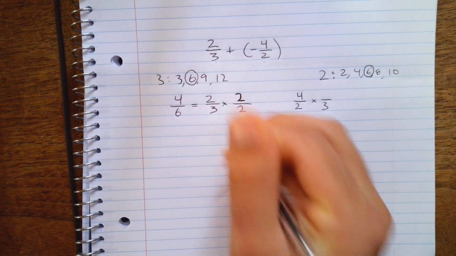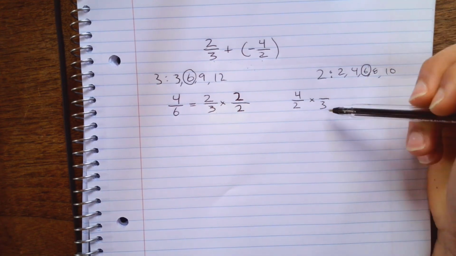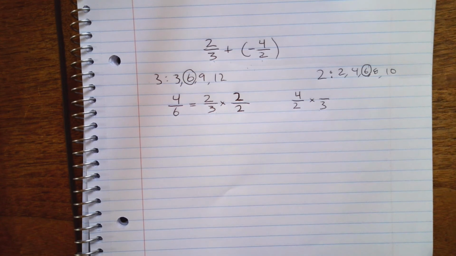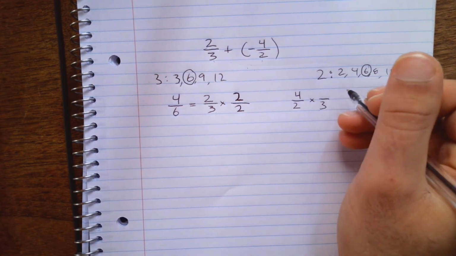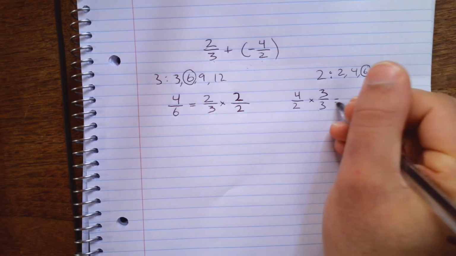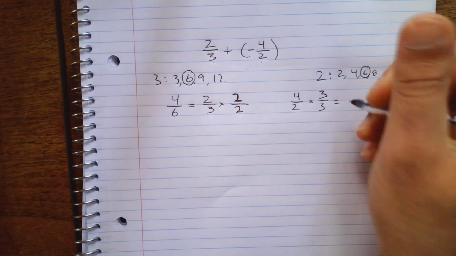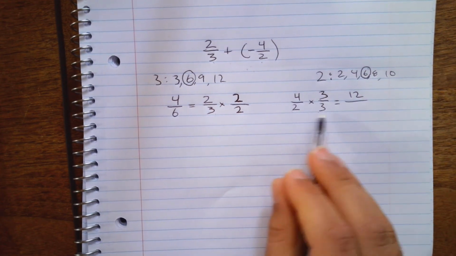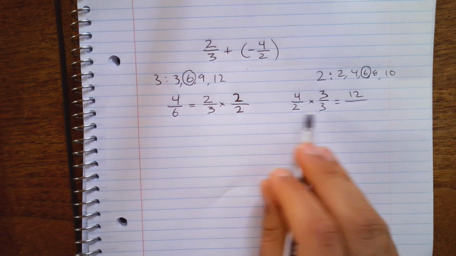Multiply across, 4/6. Now our second fraction, you said we had to multiply 2 by 3. What do we have to multiply the numerator by? And you said 4 times 3 was 12. Do I multiply these together? Do I add them? Do I subtract them? What do I do with the denominators?